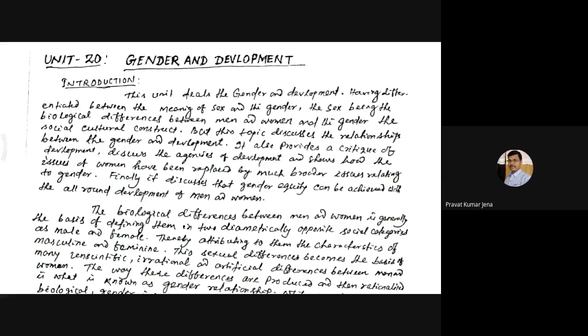And how the women will get liberated, achieve their rights, and involve themselves in the different fields of their capabilities. That was the main summary or the main content of this topic. So we will start.